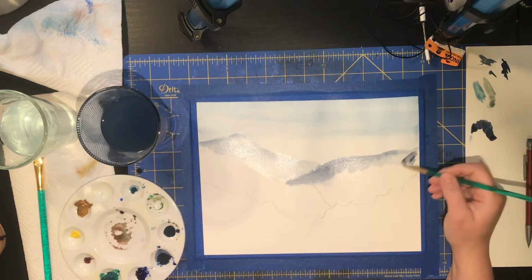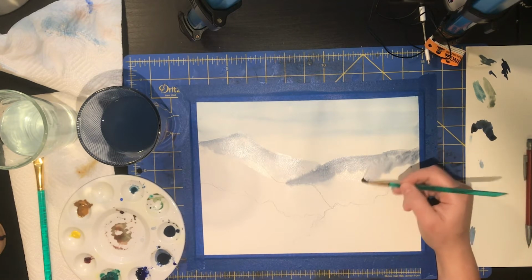Thundery day for painting. I don't know if y'all can hear the thunder, but it's definitely thundering.